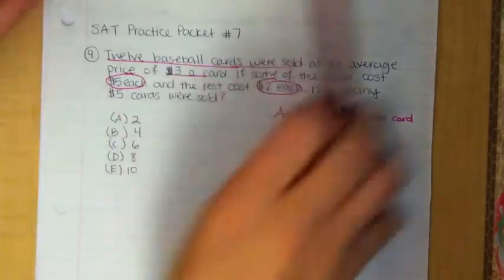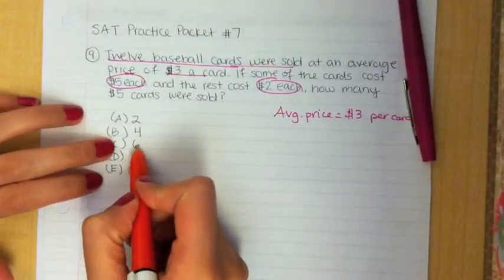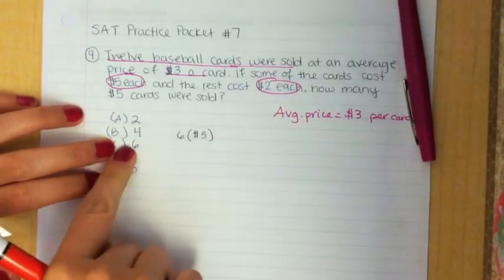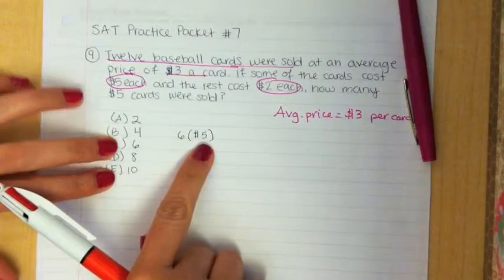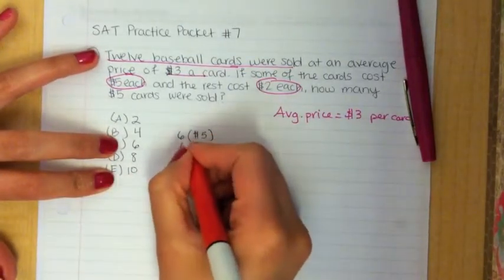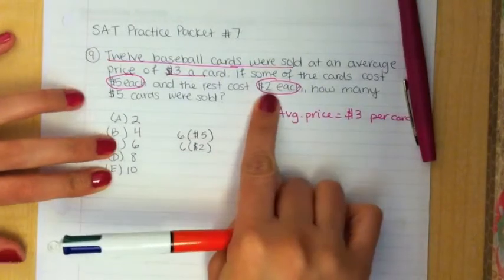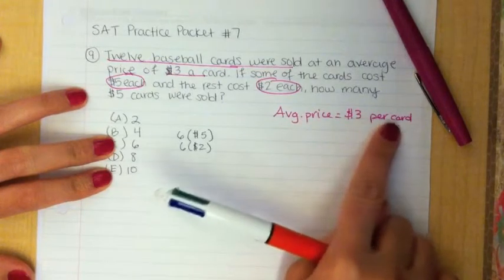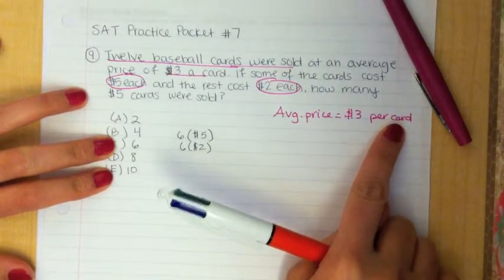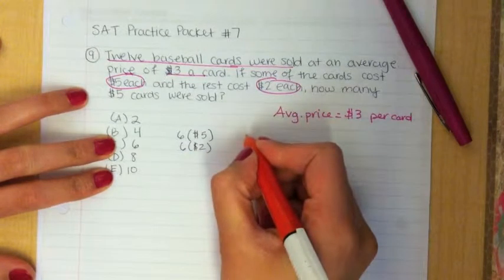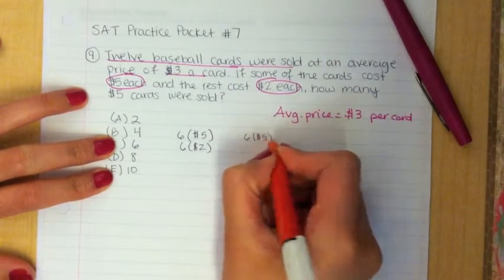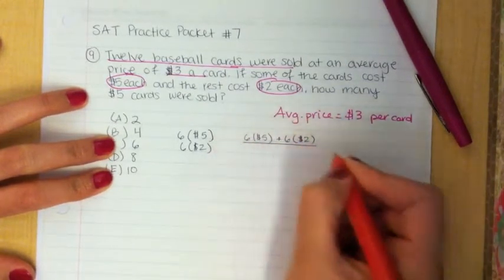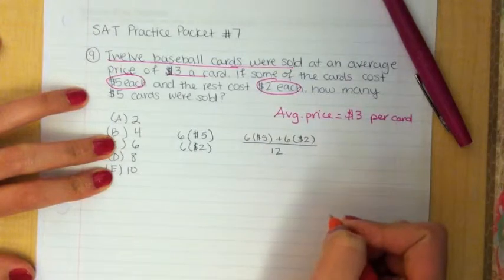Okay, so first let's pick 6 cards. Let's say 6 cards were sold at $5 each. Well, if 6 cards were sold at $5 each, that means that 6 cards were sold at $2 each, right? Now, we need to use this information about our average. The average price was $3 per card. So we need to find our average. Here we know that 6 $5 cards plus 6 $2 cards over our total cards will give us the average.